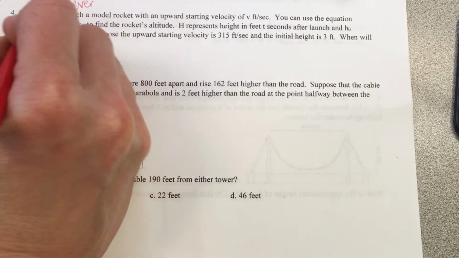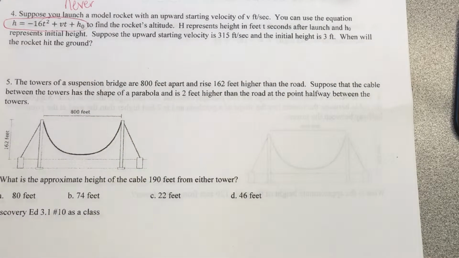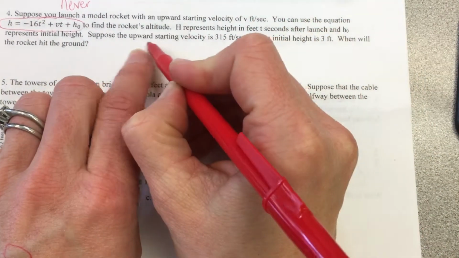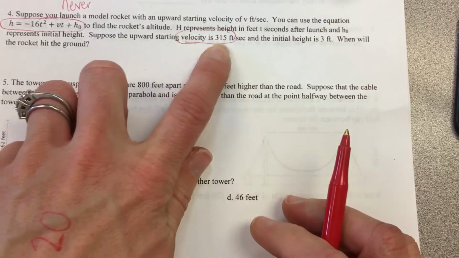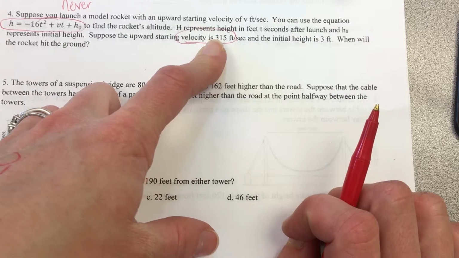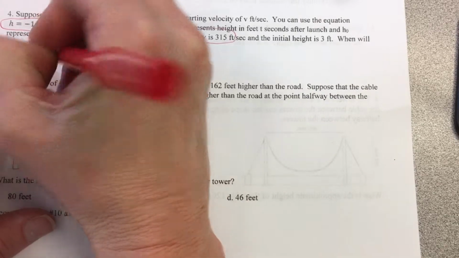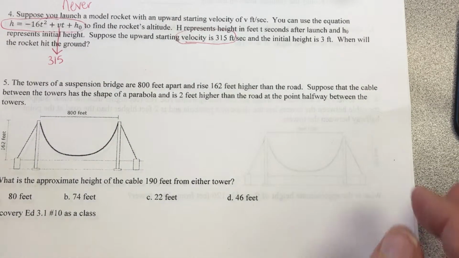All right, so I have this equation, but there's some problems. What's the problem with it? You're missing some numbers. Can we fix that? Yes. How can we fix that? What number do they give me? 3. Okay. I have a negative 16 right there. What else do I have? 315 is my what? Velocity. Where do you think 315 is going to go? V. What does V stand for? Velocity. Okay, so V is 315.